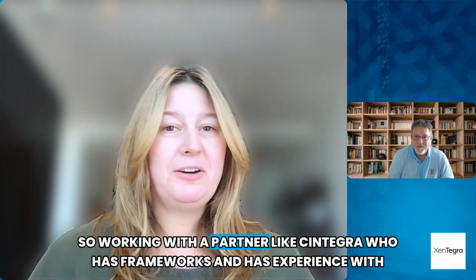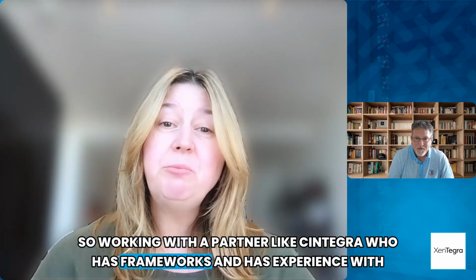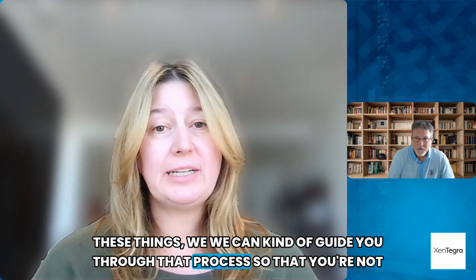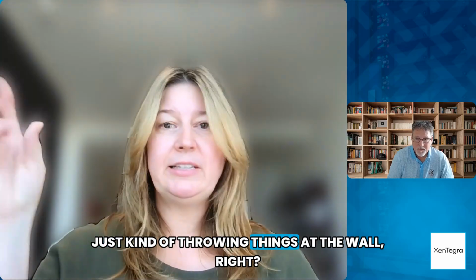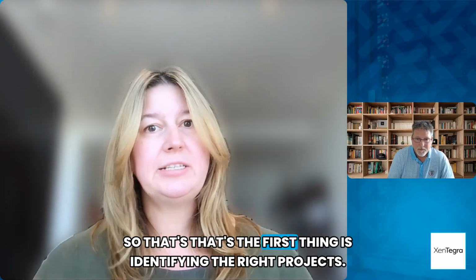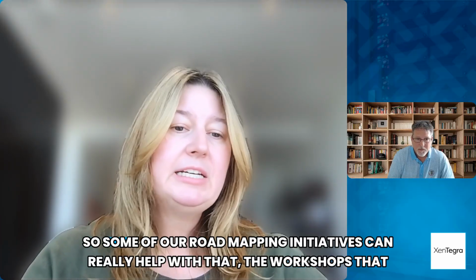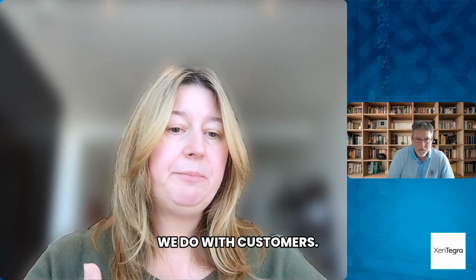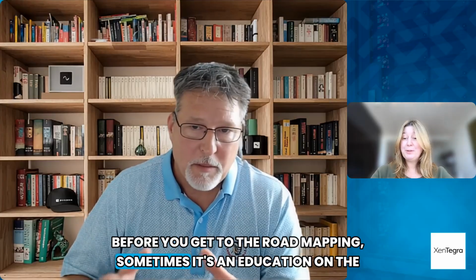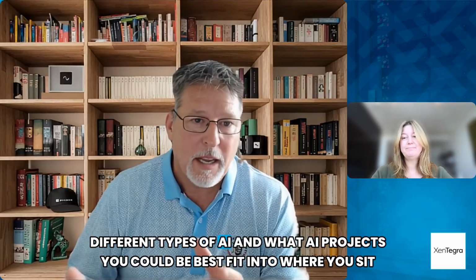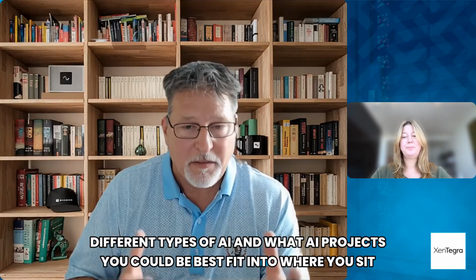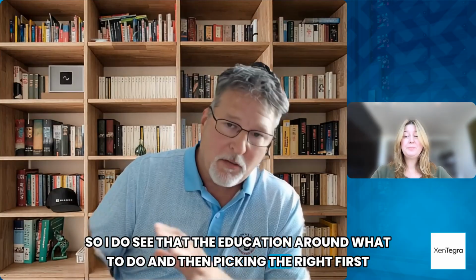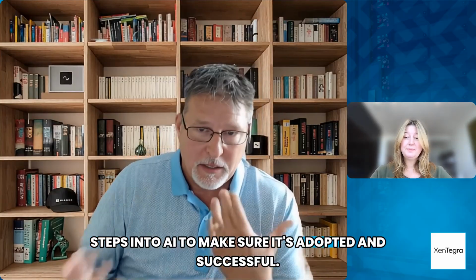Working with a partner like Syntegra, who has frameworks and experience with these things, we can guide you through that process so that you're not just throwing things at the wall, right? That's the first thing: identifying the right projects. Some of our road mapping initiatives and the workshops we do with customers can really help with that. And before you get to the roadmap, sometimes it's an education on the different types of AI and which AI projects you could best fit into where you sit. So I do see that the education around what to do, and then picking the right first steps into AI, helps make sure it's adopted and successful.